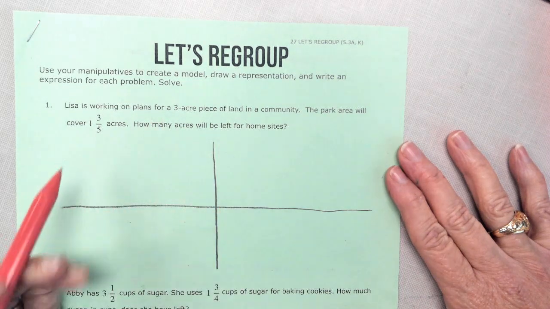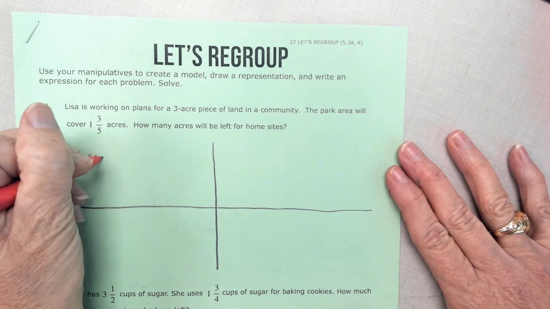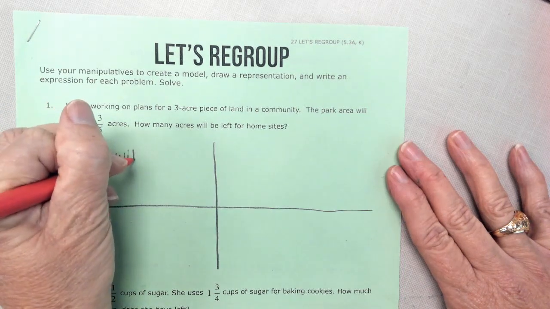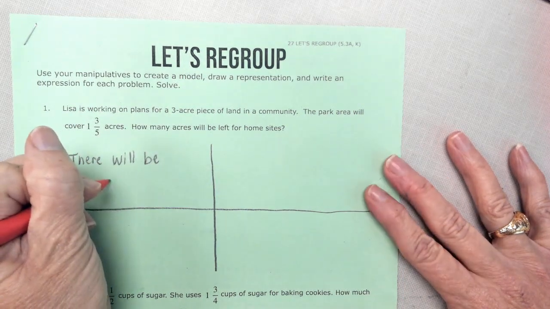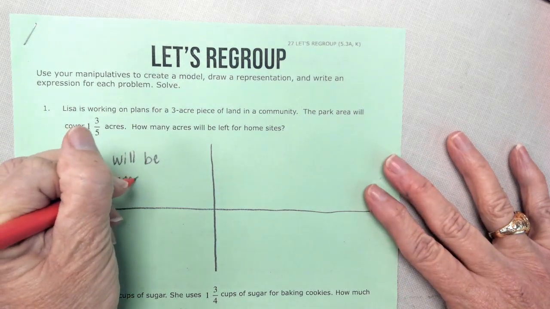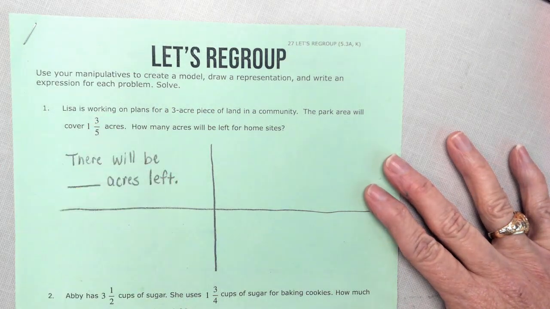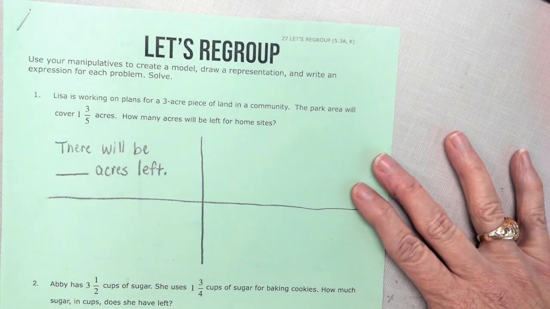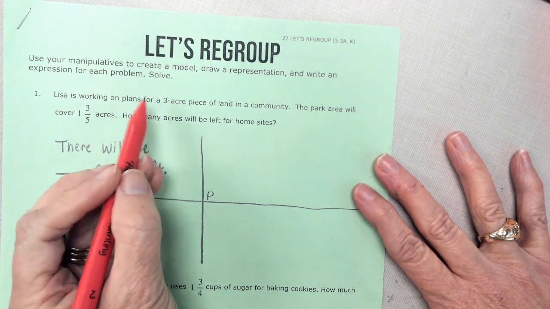So I can turn that around and say, there will be blank acres left. And thinking about the pieces that I need, I'm planning in this area.